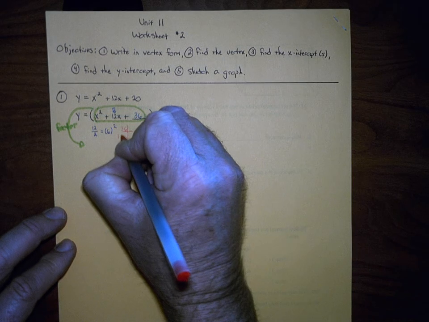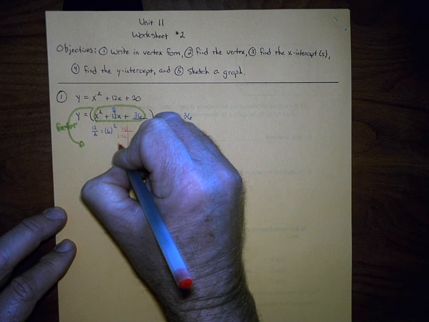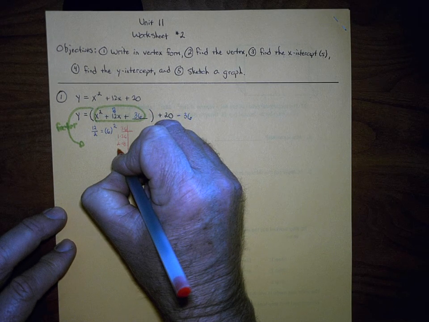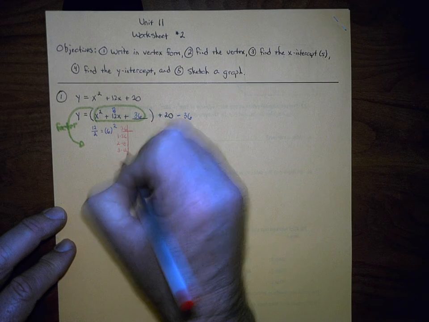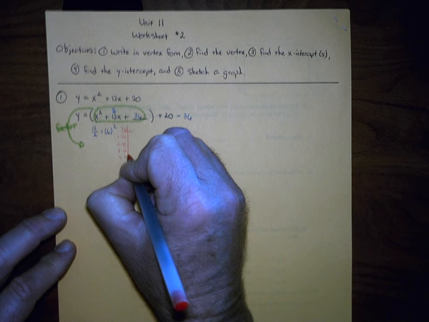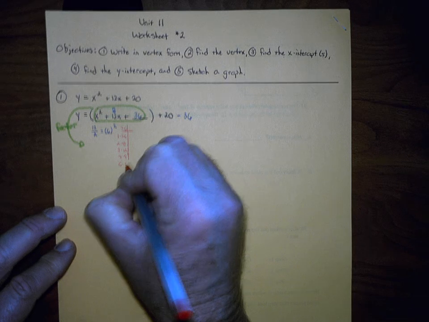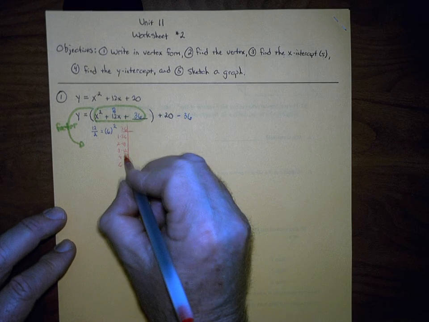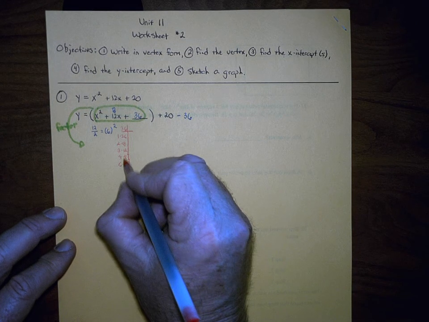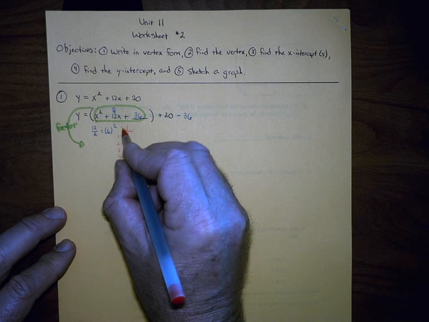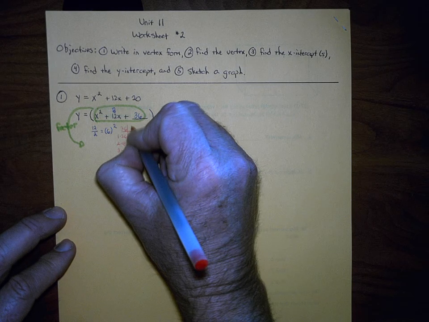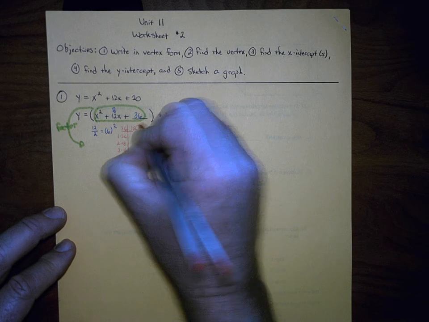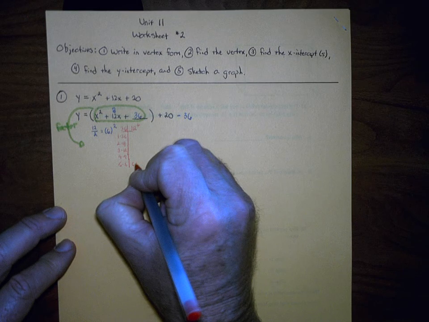So 1 times 36, 2 times 18, 3 times 12, 4 times 9, and 6 times 6. And one of these will be my factors if one of these distinct pairs, which multiply to make 36, will add to make positive 12. And you can see it's going to be 6 and 6.